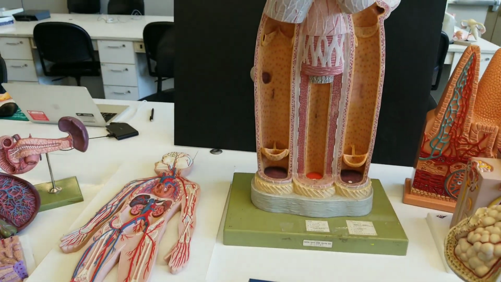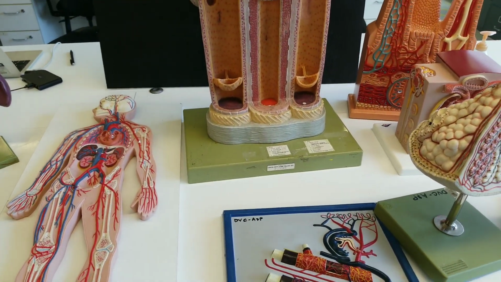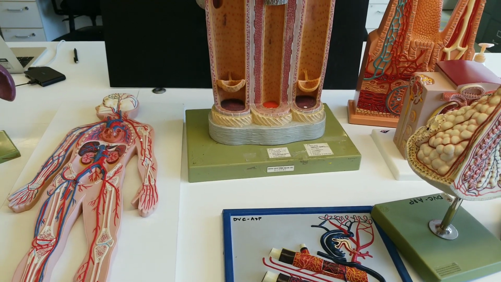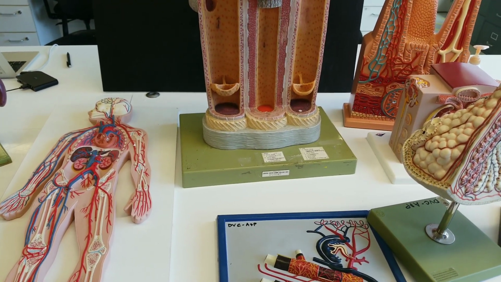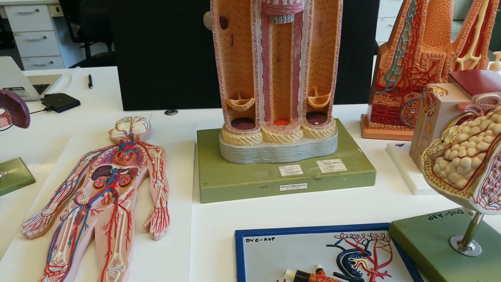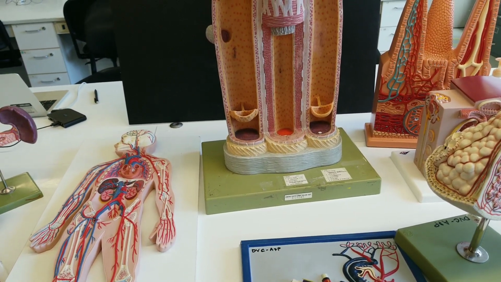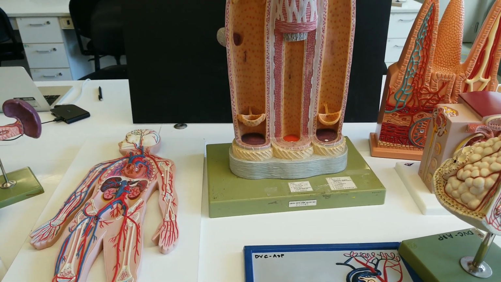Once again, altogether 9 categories of blood vessels. Elastic arteries, muscular arteries, arterioles, continuous capillaries, fenestrated capillaries, sinusoid capillaries, venules, medium-sized veins, large-sized veins.